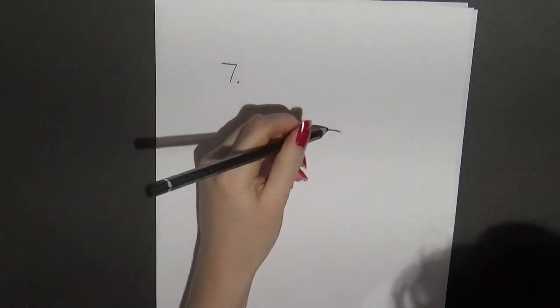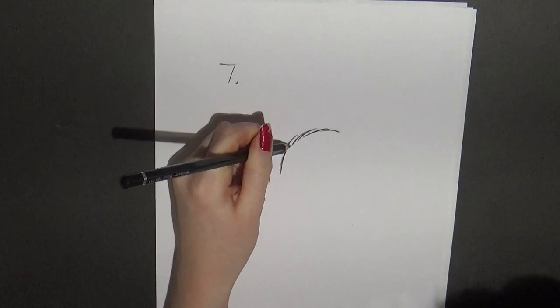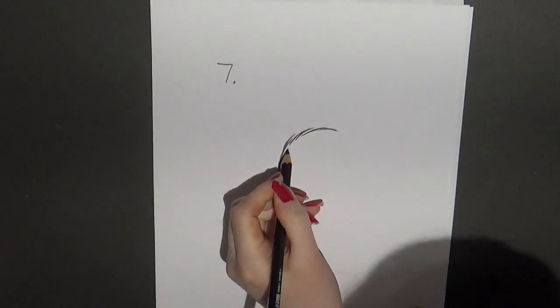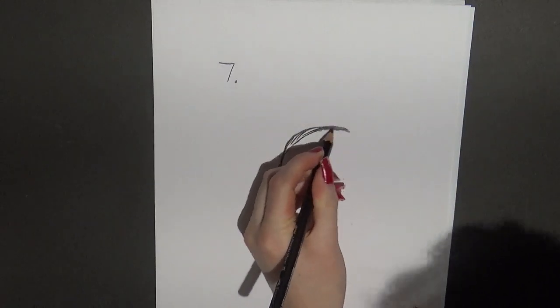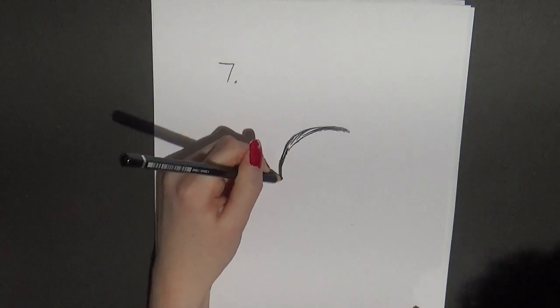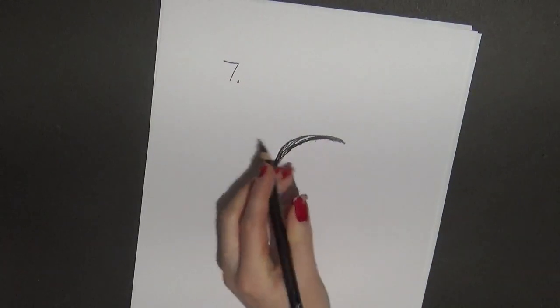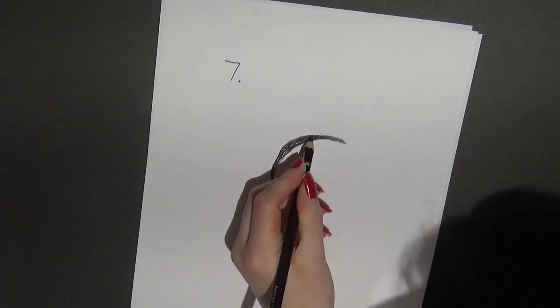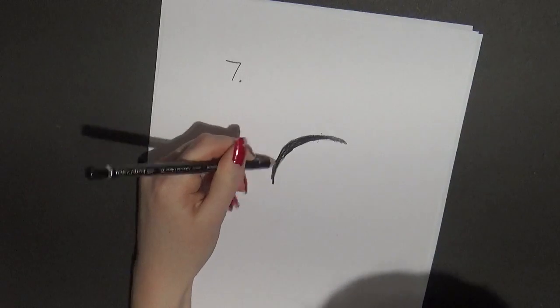Number 7 eye is the downward eye, which I would say is the most similar one on here to the anime eye, but the main difference is the arch at the top goes downward, so the eye looks, I guess, sadder or more innocent than the anime eye. So that is the main difference with this one, so I'll let you watch the downward eye.